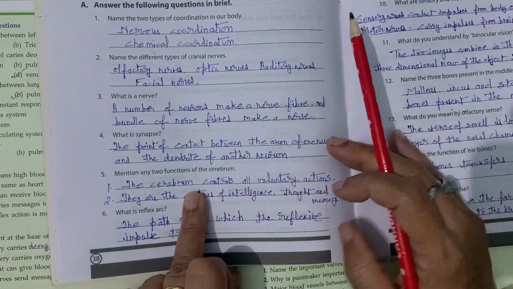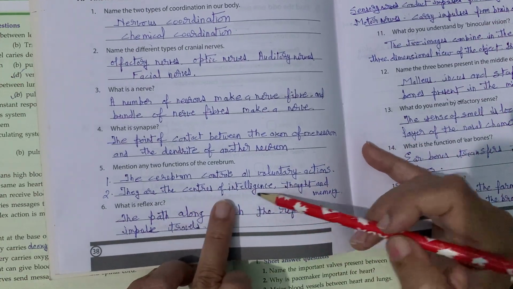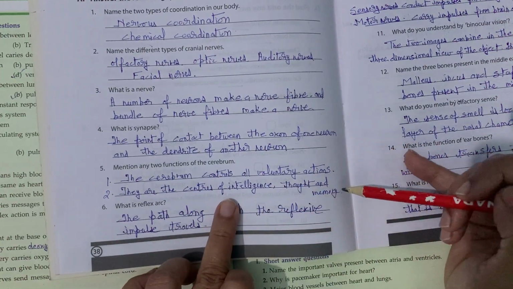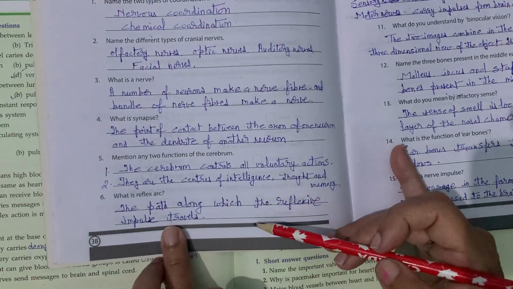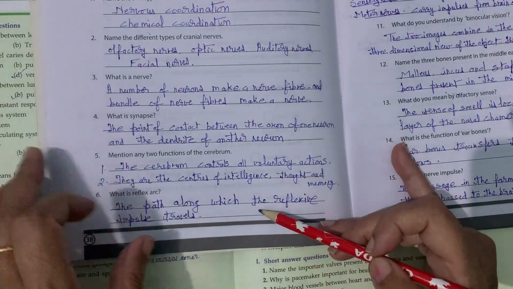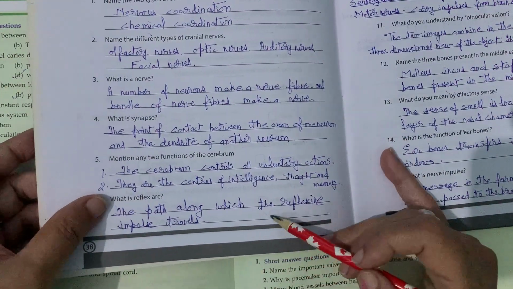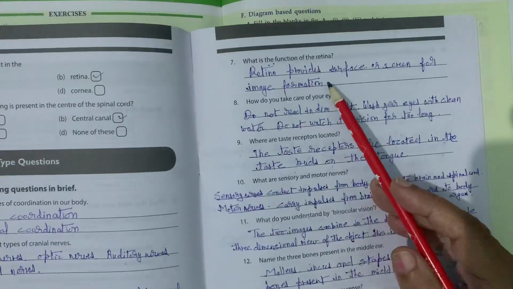Mention any two functions of the cerebrum. Cerebrum controls all the voluntary actions. They are the centers of intelligence, thought, and memory. What is reflex? The path along which the reflexive impulse travels is called reflex arc.